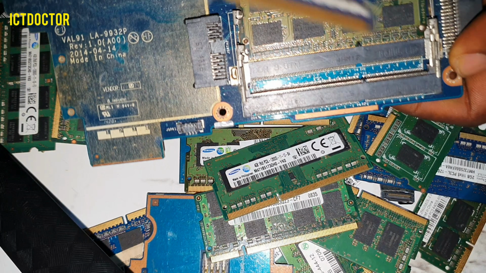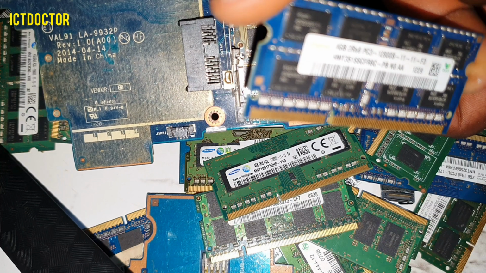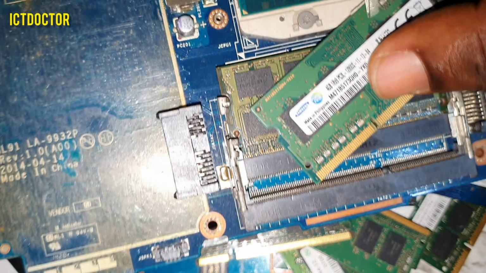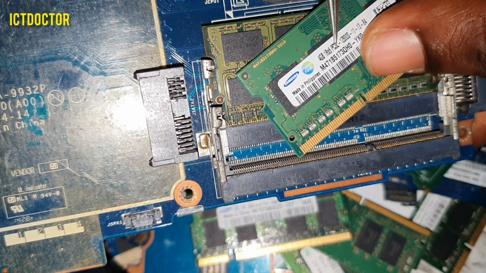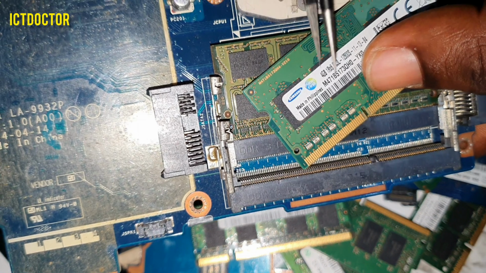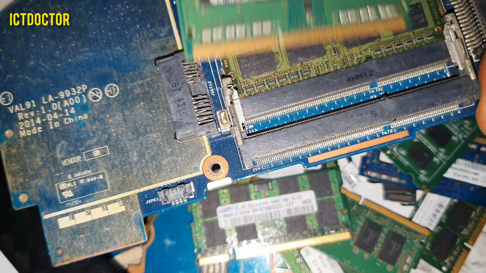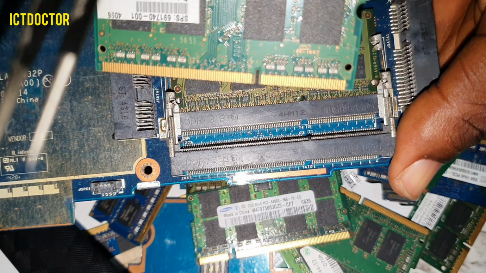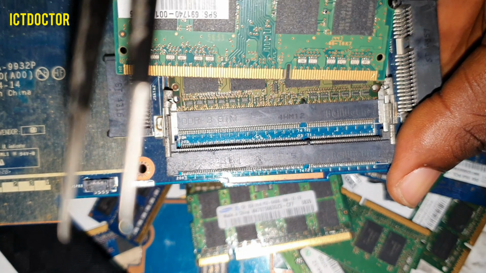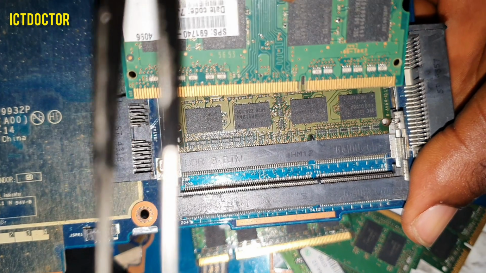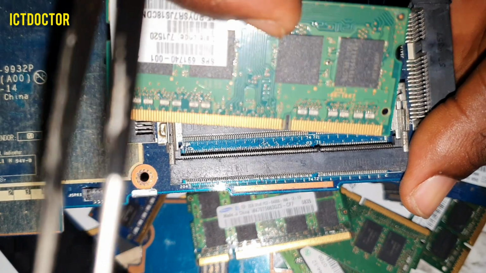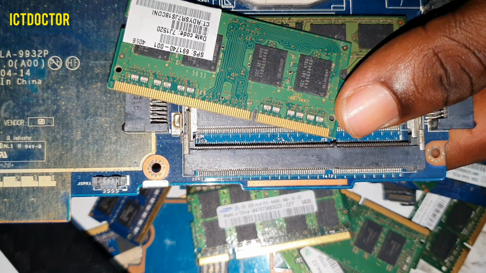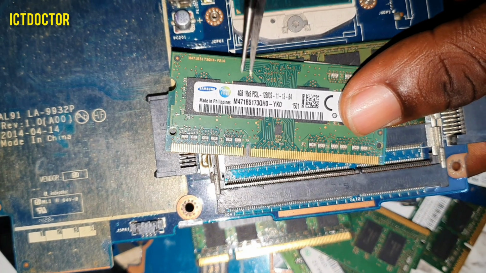But in a situation whereby you didn't see PC3L, you should just go and look for it. Don't say, okay, this is PC3, without taking cognizance of the differences here. This is PC3L. This L means that it's running on a low voltage. If you install it on this laptop, some systems might not detect it. It might run properly, it might detect or even increase the gigabyte of the RAM, but with time it can affect your video card or probably affect your system. Or some systems that are very sensitive will detect and tell you that this RAM is not supported, but you can choose to ignore it. But to be on the safer side, as a skilled technician, don't make that mistake.